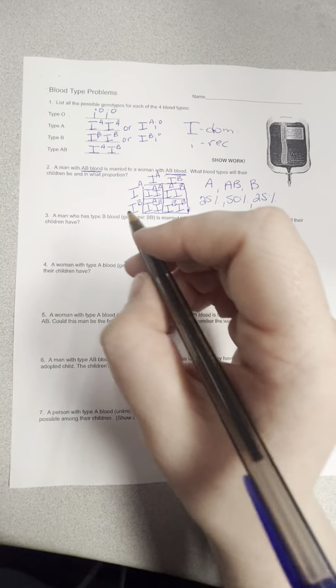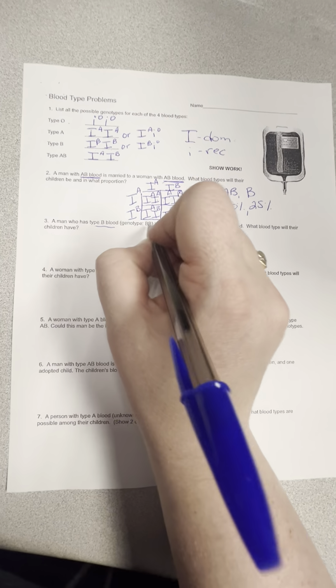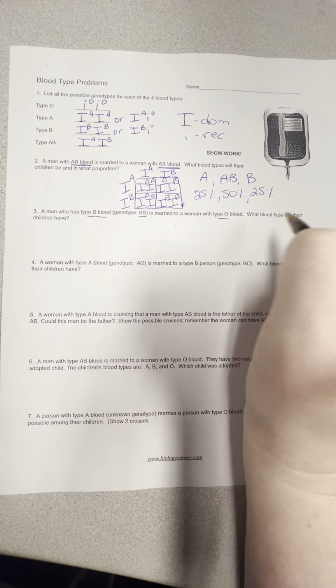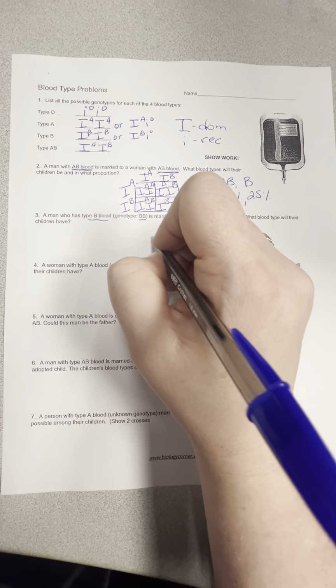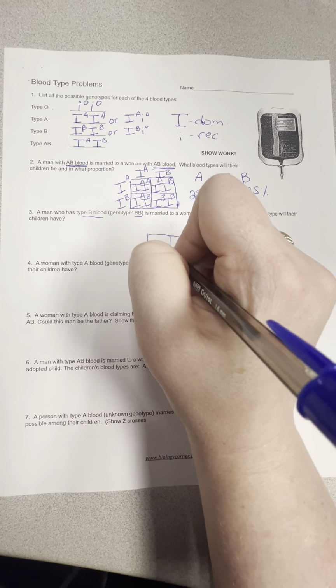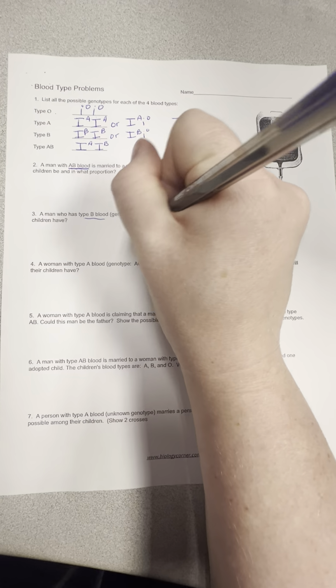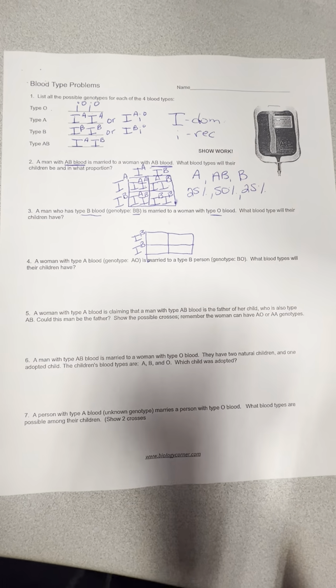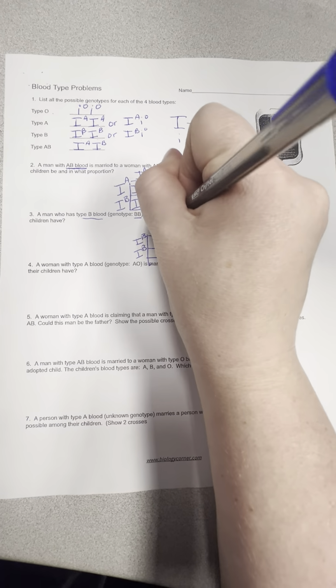All right, number 3, we're going to have type B blood with the genotype being dominant, dominant, married to a woman with type O. What blood type will the children have? So we're going to set up that Punnett square. That's a terrible Punnett square. All right, so he is BB. She is OO.